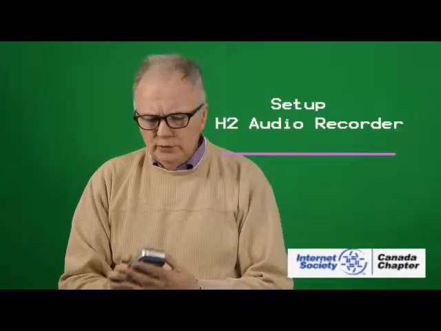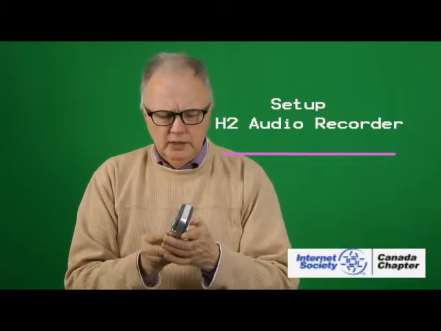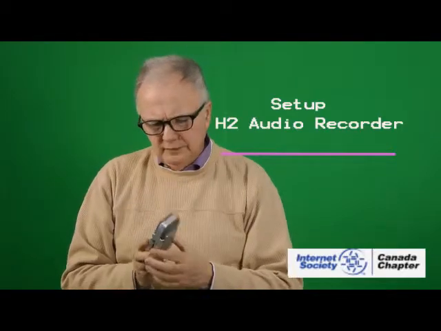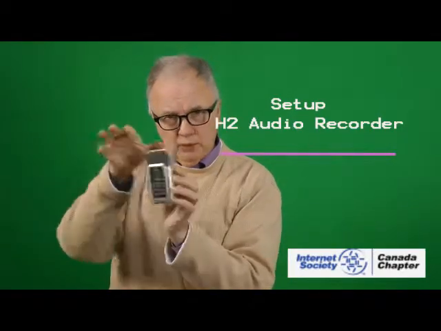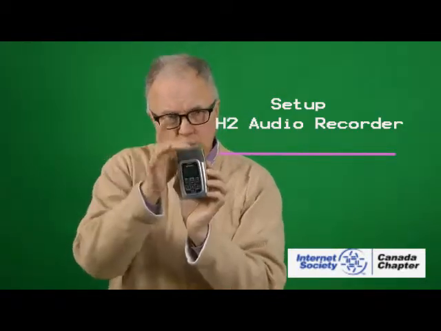The other way to do it is using something like this Zoom H2, and the way this works, it has 3 levels of sound recording: front, back or both.